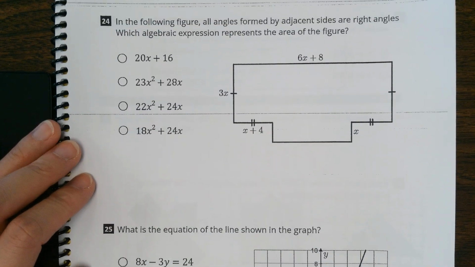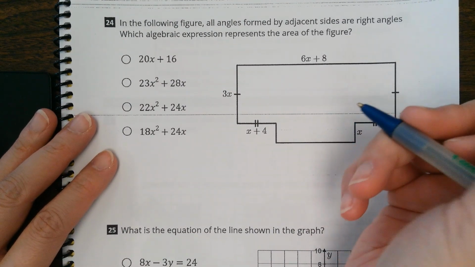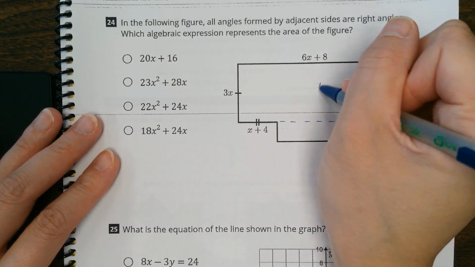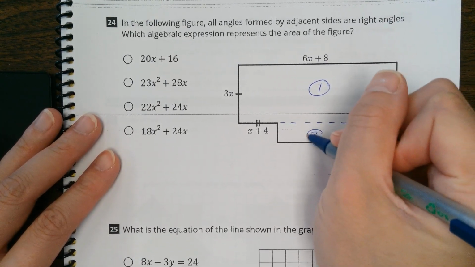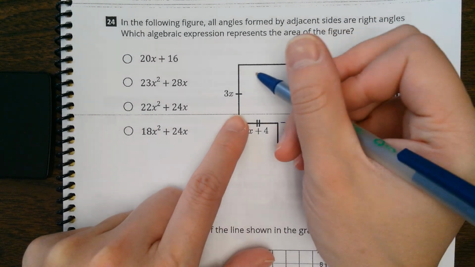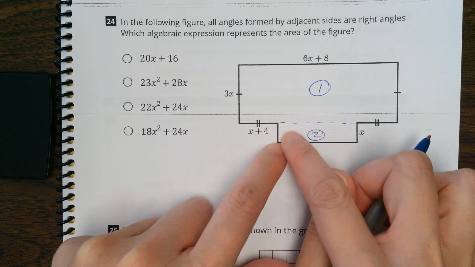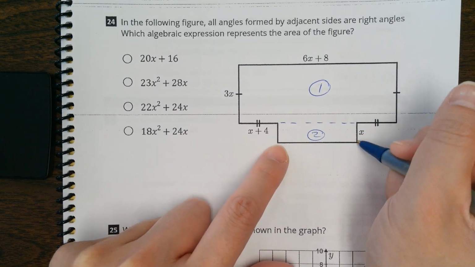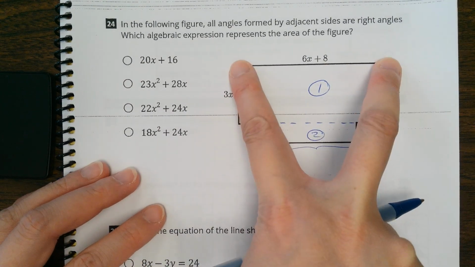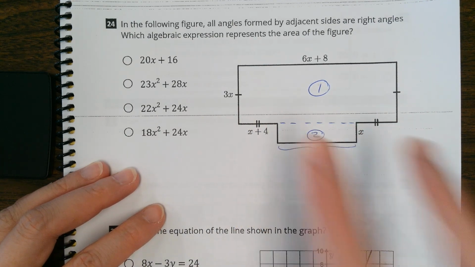Okay. 20. Some of you were tricked with this question. Right? So a lot of you guys knew to divide up this composite figure into two shapes. So you have your area for this, and then you have the area for this rectangle. For this one, I know the length and width is just 3x by 6x plus 8. But then for this one, I know the width is x, but I don't know how long this is. Well, if I know that this top length is 6x plus 8, and I know that this is x plus 4, I can subtract it to get that.